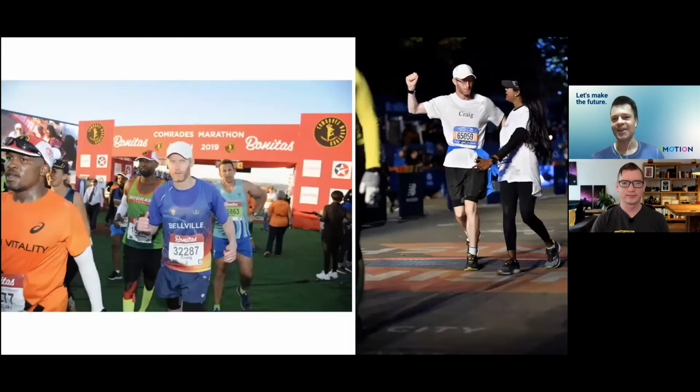Craig is also a runner, as I mentioned. Here you can see Craig finishing the Comrades Marathon. He's done it quite a few times. He's done quite a few ultras, and I know he's also run a few marathons around the world. And as I mentioned earlier, he's really hard to beat.